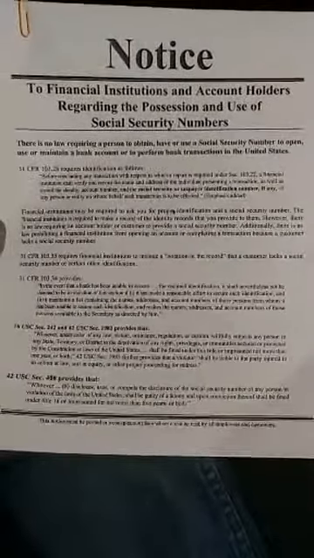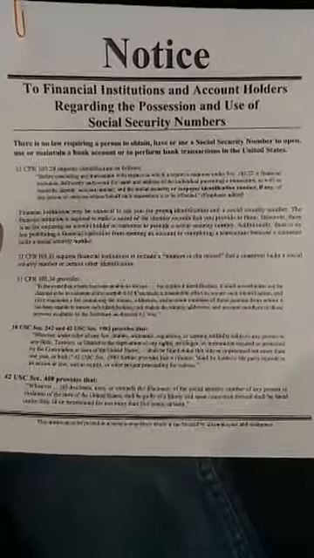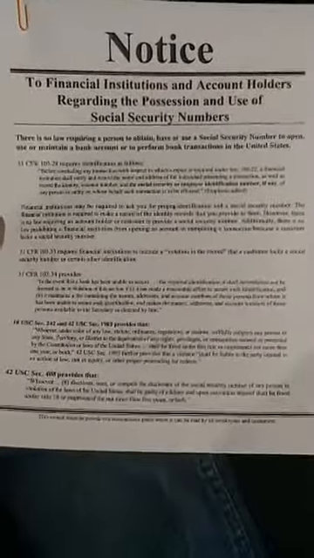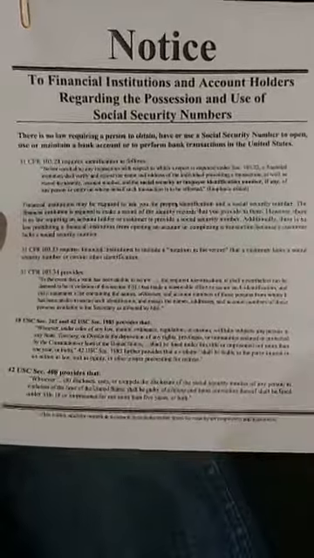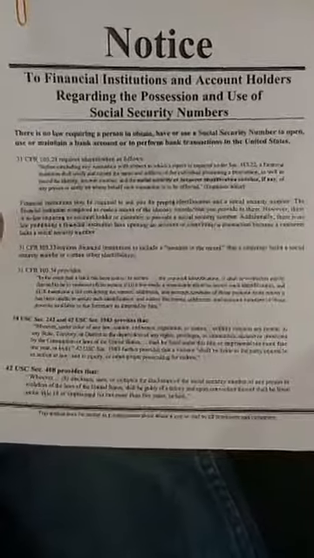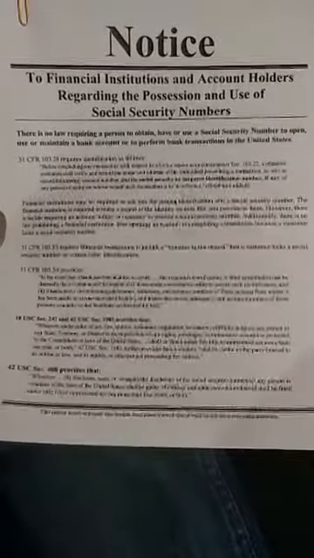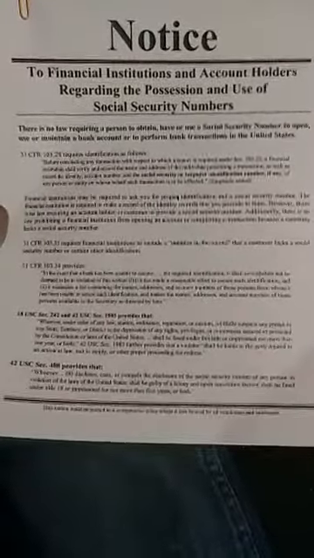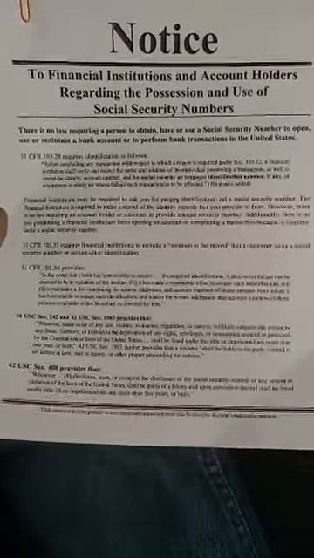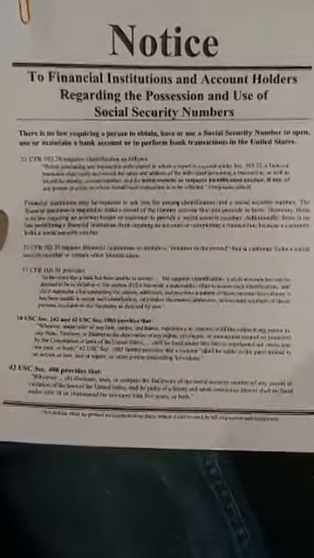And as you can see there, it says there is no law requiring a person to obtain, have, or use a social security number to open, use, or maintain a bank account or to perform bank transactions in the United States. 31 CFR 103.28. But this is one right there that they will try to use against you.